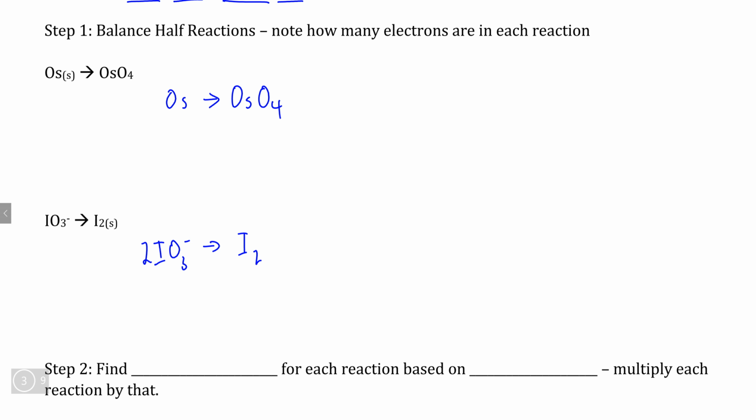Next, we need to add water to both reactions in order to balance the oxygens. So in our second half reaction, we have a total of 6 oxygens, so we would balance by adding 6 water to the products. And likewise, for our first reaction, there are 4 oxygen atoms in the products, so we can balance this out with 4 water molecules in the reactants.